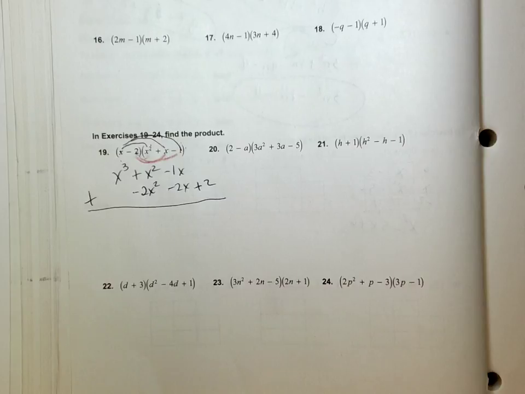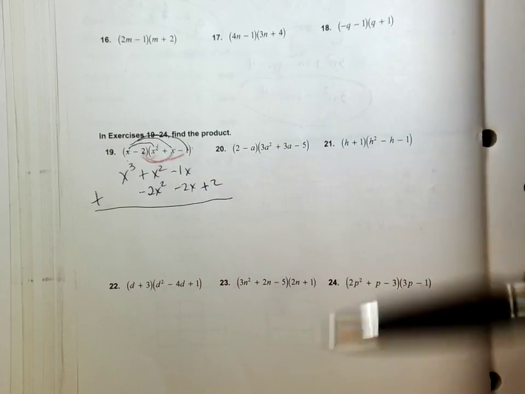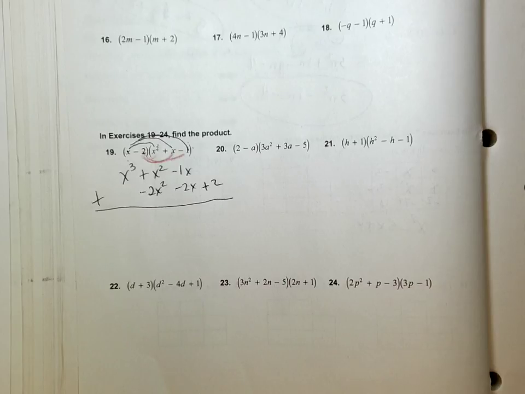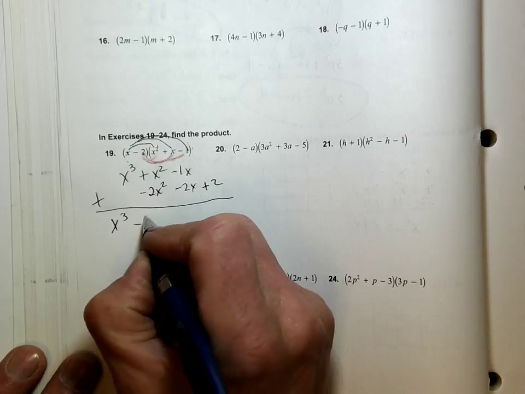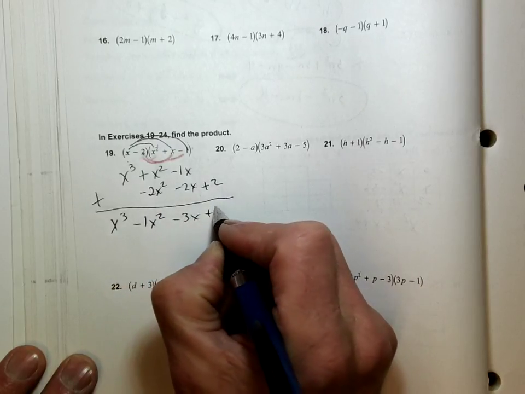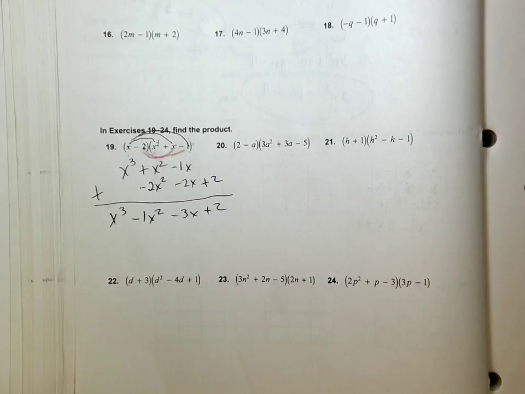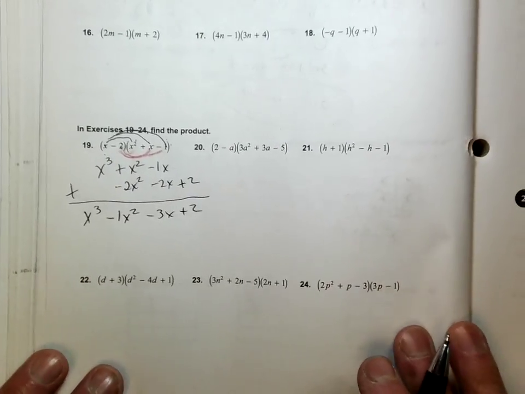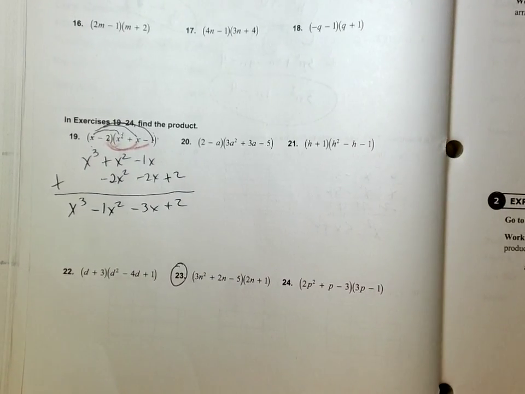So when I add them, x squareds are with x squareds, x's with x's, and I can just add straight down. So I get an x cubed minus a 1x squared minus 3x plus 2. All right? Let's do one more of these, and then I'll stop. Let's go down, and let's try and do 23 together. Okay, let's move down to 23.